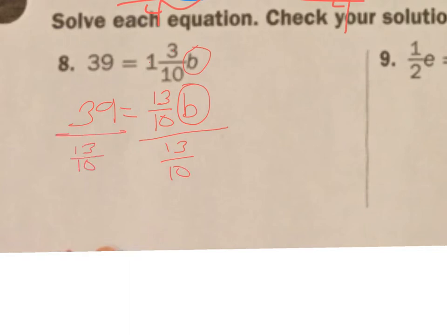Okay. This side is easy because this and this equal 1. So I have B. B equals. Now, I have 39 divided by 13 over 10. I need to make this into a fraction.